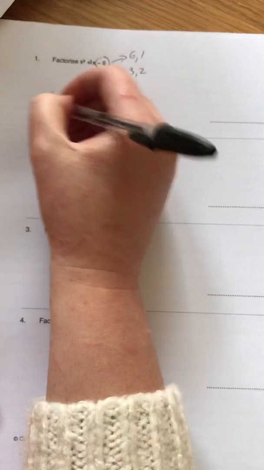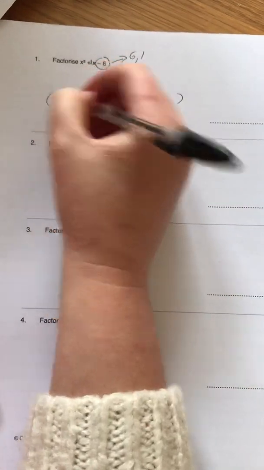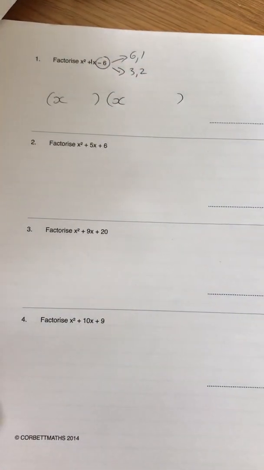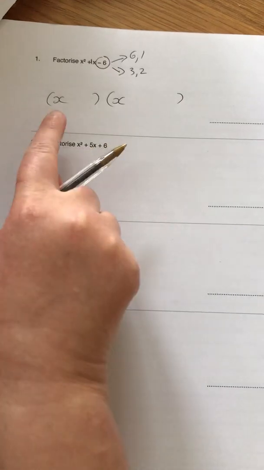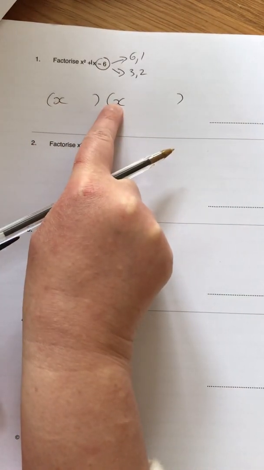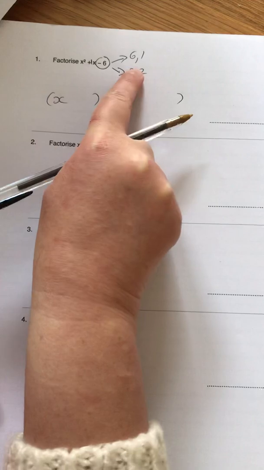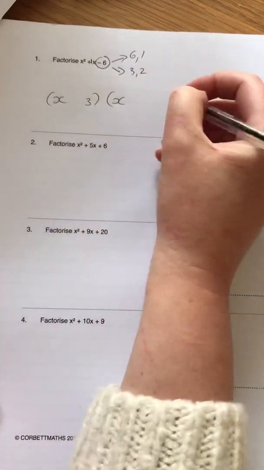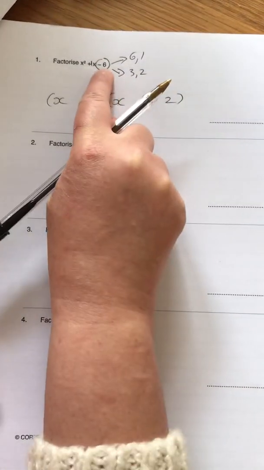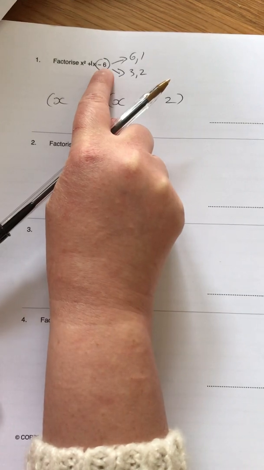Okay, so we're going to have a pair of brackets, and x will always be, for our examples today, at the start of those brackets. X times x makes x squared, which is what we want at the start. This 3 and 2 is the pair we are picking. They multiply together to give this number on the end, which is 6.